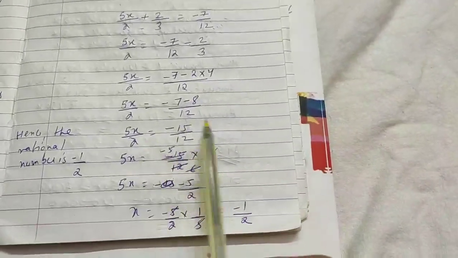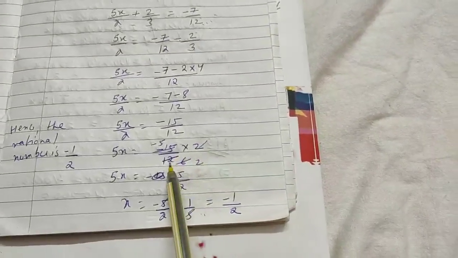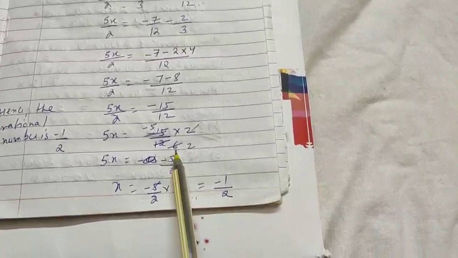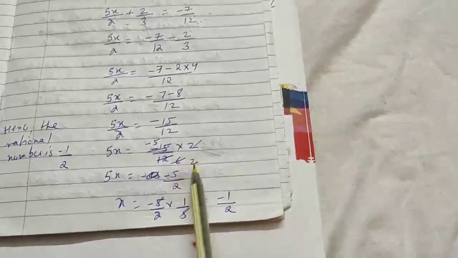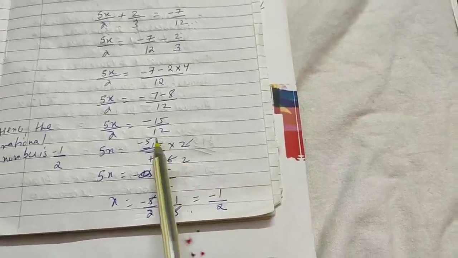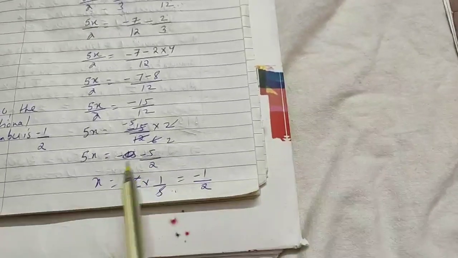Now I am taking this 2 to that side. So I am taking 2 to that side, it will come here. Now this 2 and this 12 will cancel out by 6. So 6 will come. This 6 and this 15 will be cancelled out by 3. So 3, 2, because it will come 6, and 3 5, so minus 5. So we'll get what? 5x equals to minus 5 by 2.